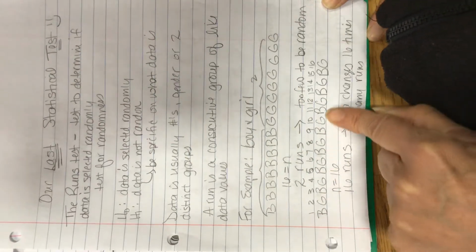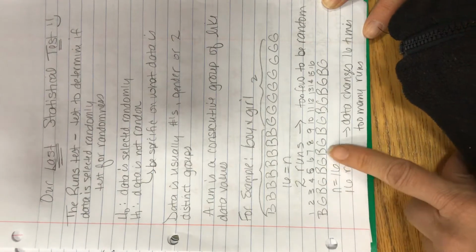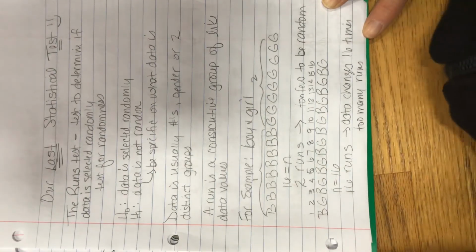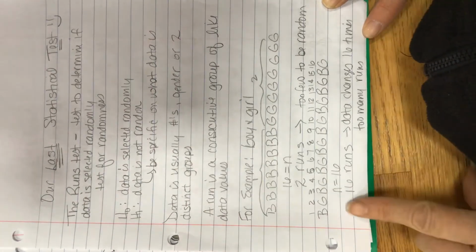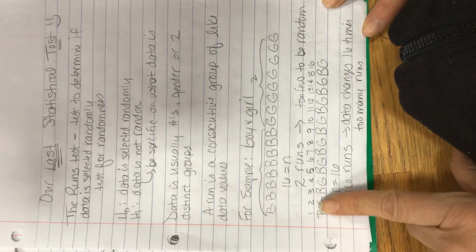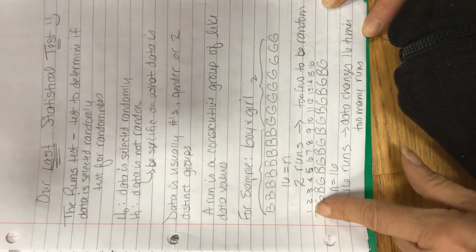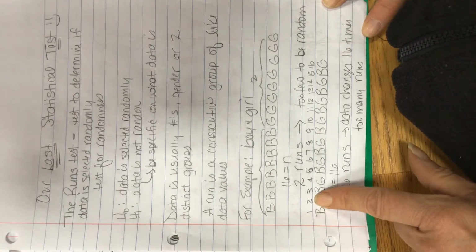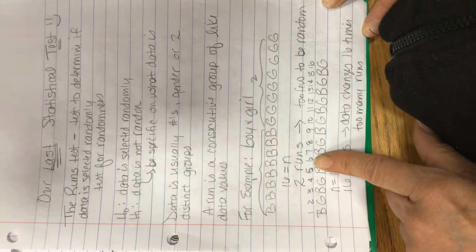This should not look random to you either, because now they're boy, girl, boy, girl, boy, girl, boy, girl. And if you throw 16 people in a room, they're probably not going to stand boy, girl, boy, girl, boy, girl. There are still 16 people, but this time, every time I have a boy, your first letter always represents a run. And then it switches. Every time it switches from boy to girl or girl to boy, it's another run.